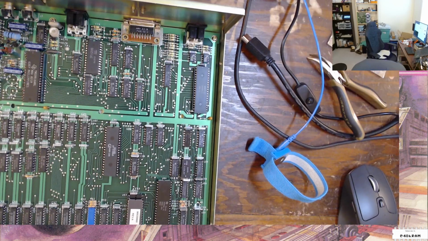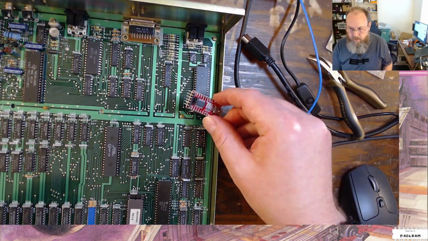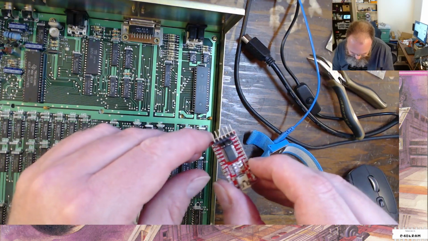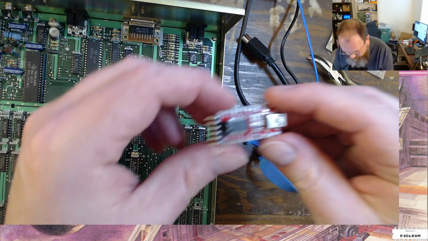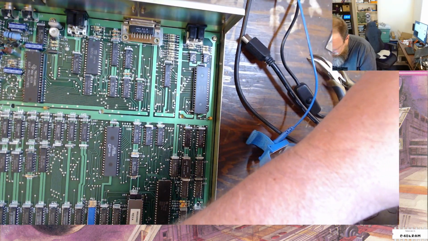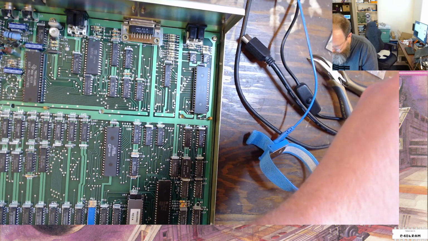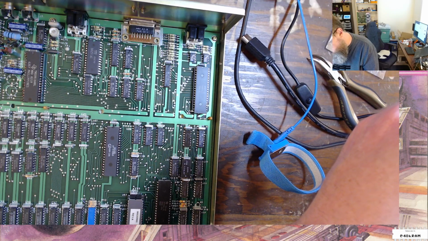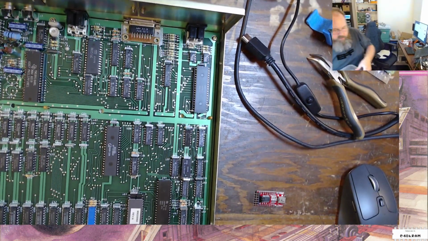Now, let's see. We've got here's our TTL serial. Actually, I'm just trying to find the markings on here for which thing is which. All right, well, we'll figure that out in a second, but I'm hoping what I can do now is get some of these little DuPont wires.